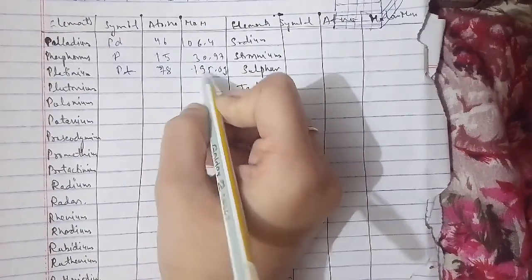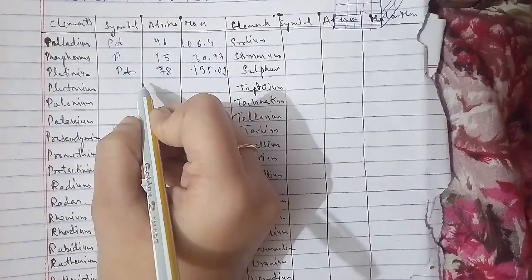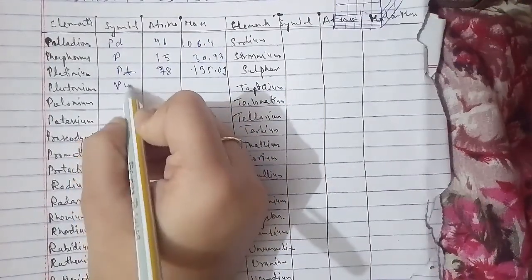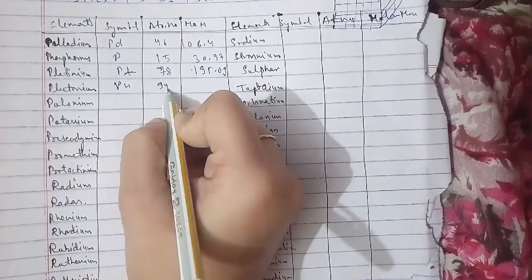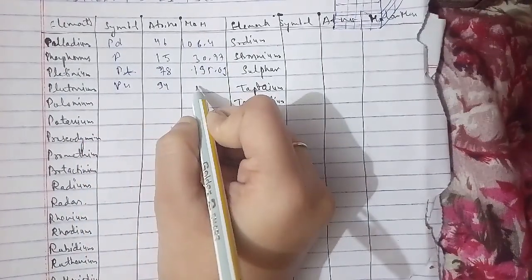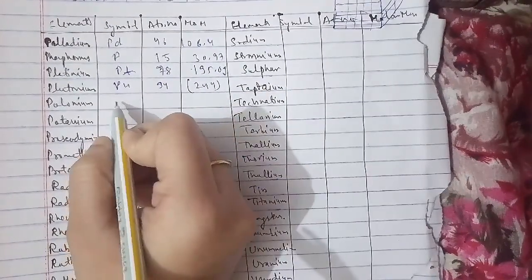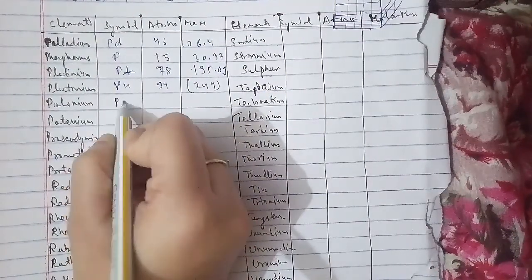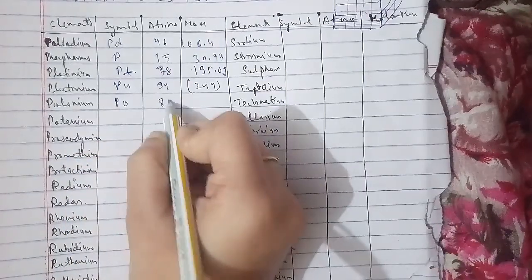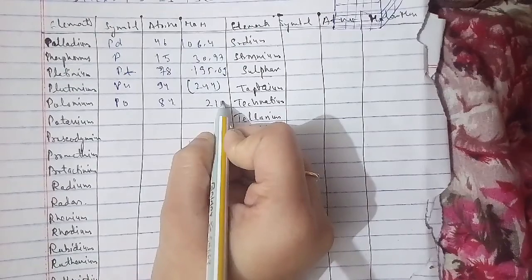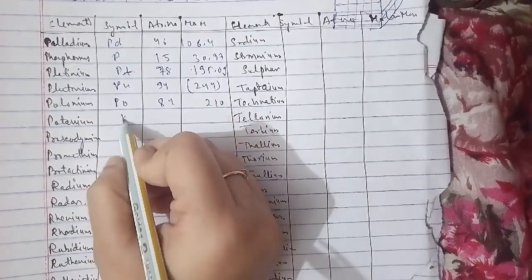This is rhodium, Rh. This is rubidium, Rb, and that is being represented here. So we'll go ahead with the same. For rhenium, and we have rubidium.